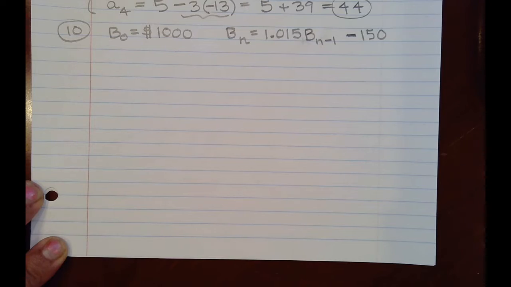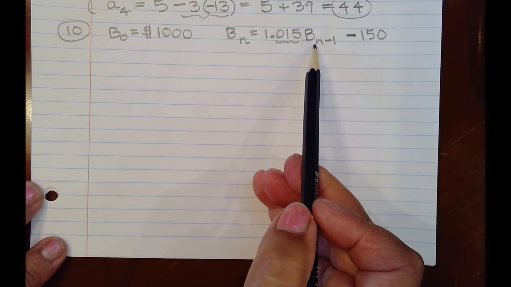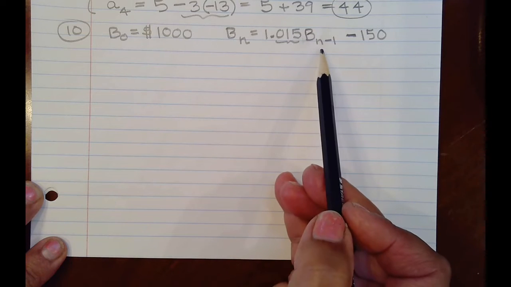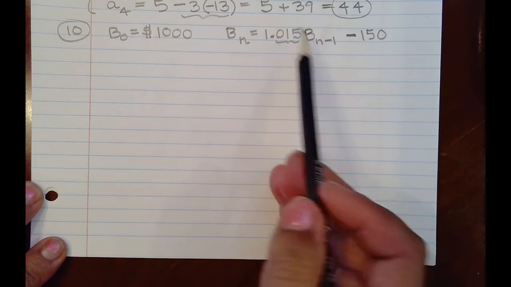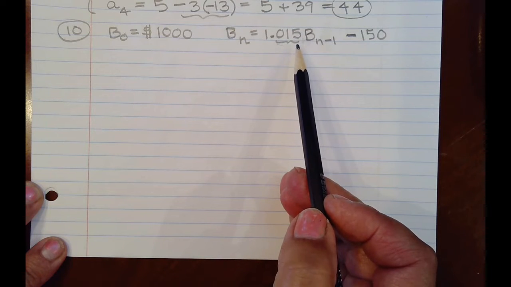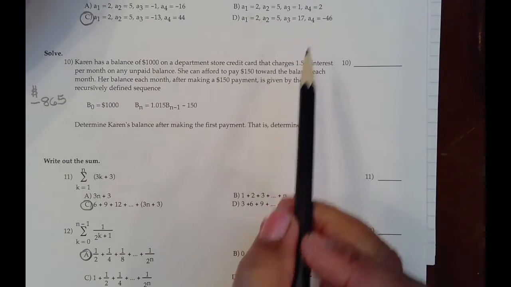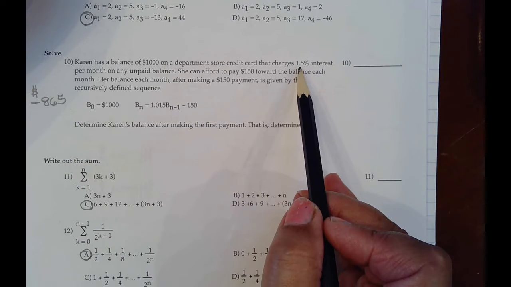And you know, this extra little bit right here, because if you were just using the balance from the previous month, it would just be B subscript n minus 1 times 1. But this little 0.015 is that 1.5% interest that they were talking about in the actual problem. They're tacking that on to whatever she owed from the previous month.